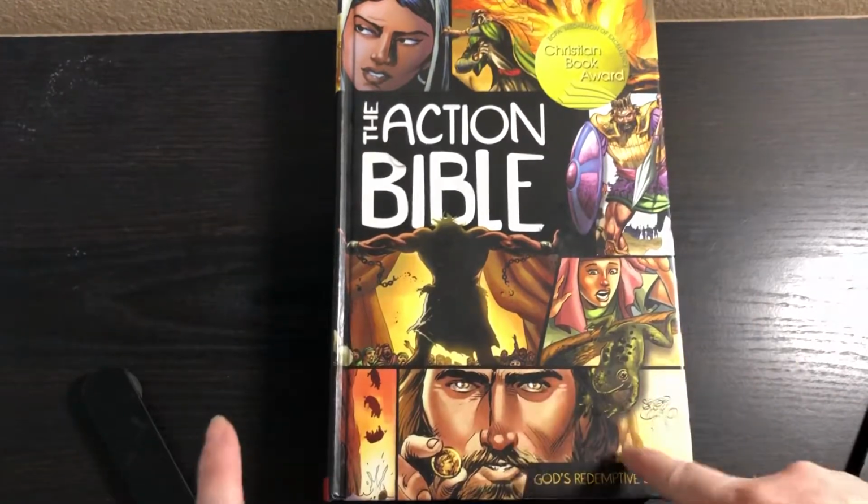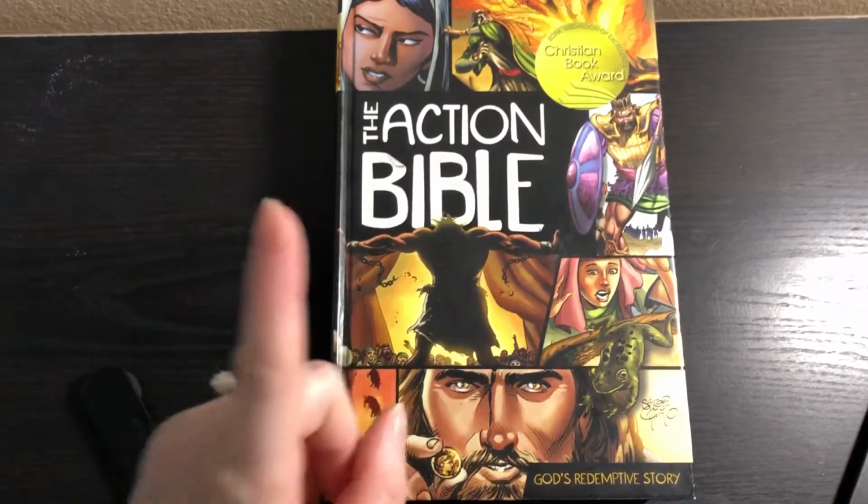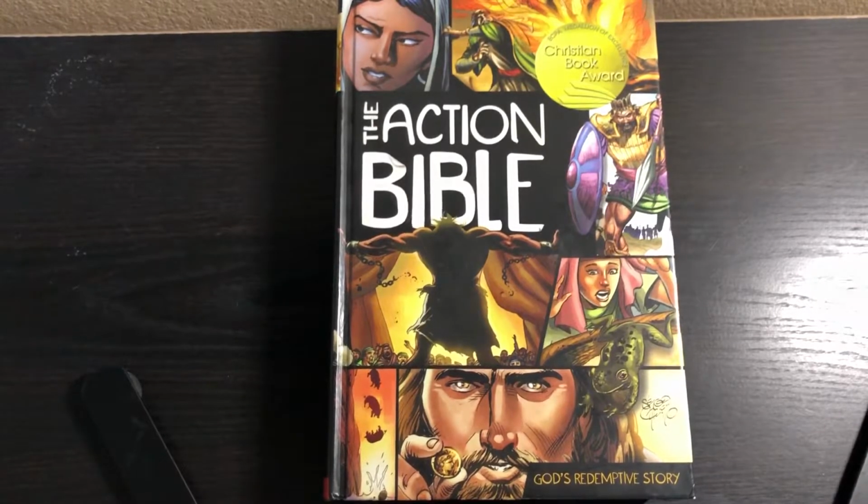Now, I will say the Action Bible does have a curriculum. However, the curriculum is intended for churches, and it is sold by quarter, and it is super expensive. Super expensive, like a few $100s for one quarter's curriculum. So that's why we didn't go with that. But it is available if you do want something like that. But I think our plan is good for what I want to use it for.